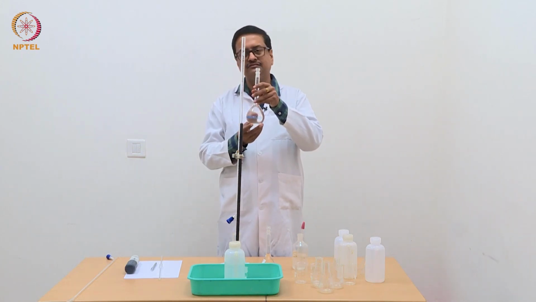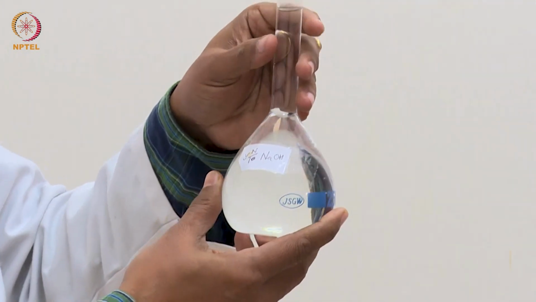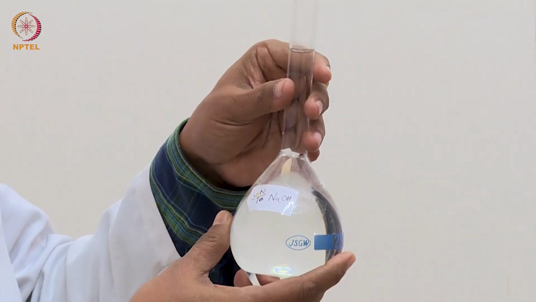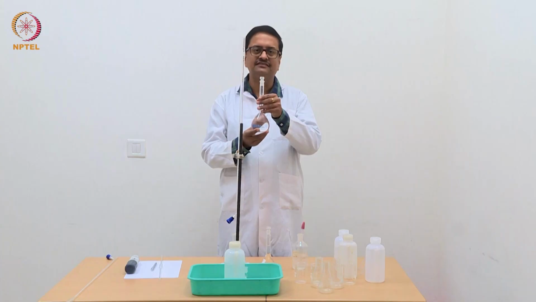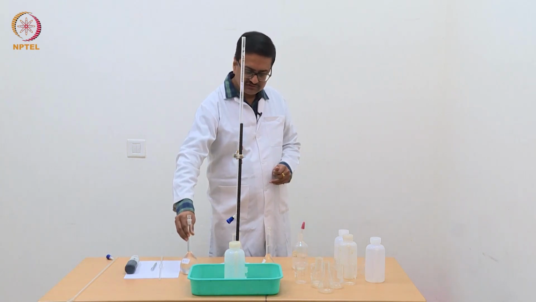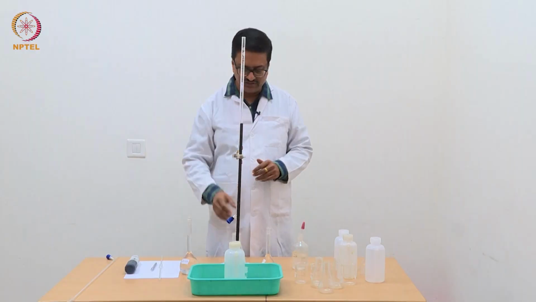So, after this we will use this NaOH in the future experiments of potentiometric titrations for strong acid HCl, weak acid acetic acid, and the dibasic acid oxalic acid. So, at the beginning we need to standardize this NaOH for our next set of experiments.